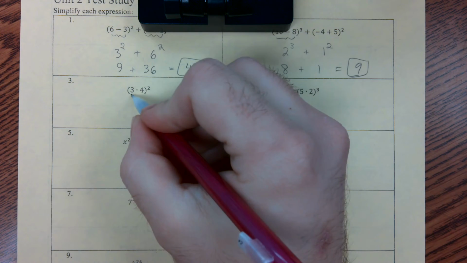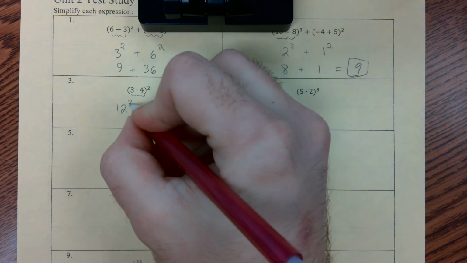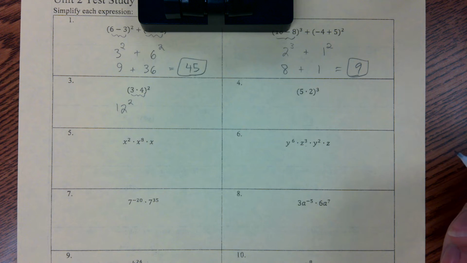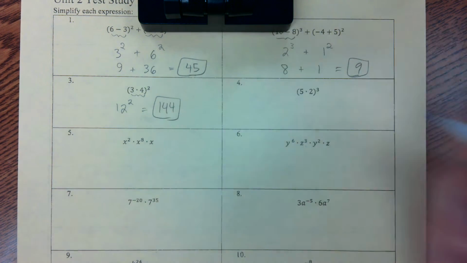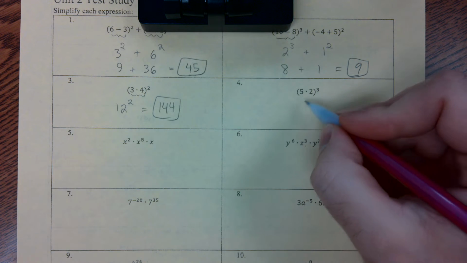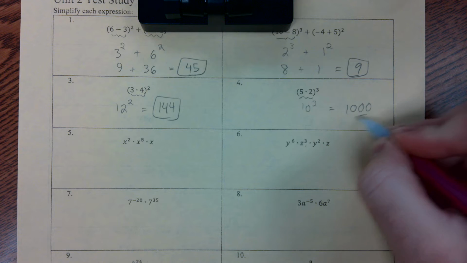Okay, number 3. Again, we're going to solve what's inside the parentheses first. 3 times 4 gives us 12 squared. That's just 12 times 12, which is 144. 5 times 2 gives us 10. To the third power is 1,000.